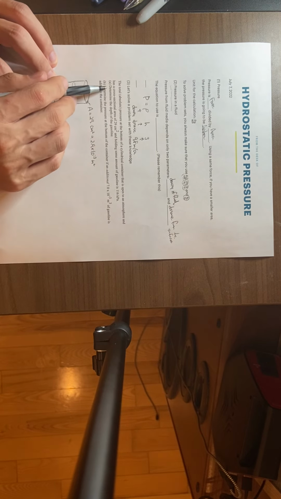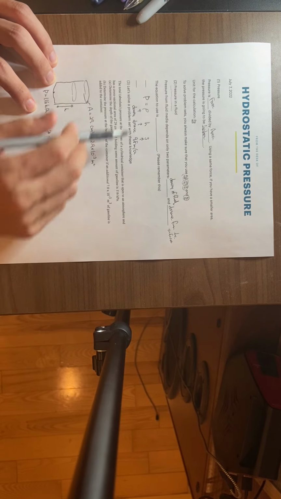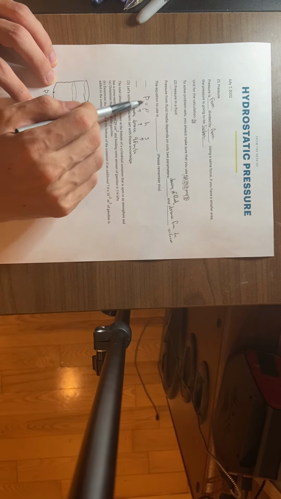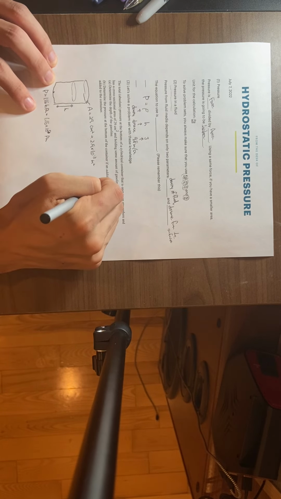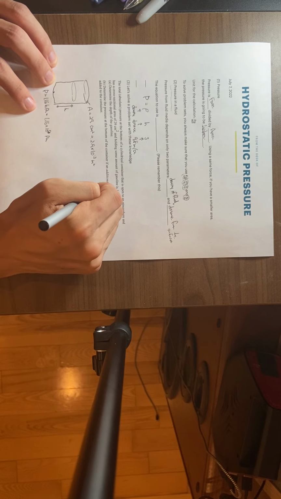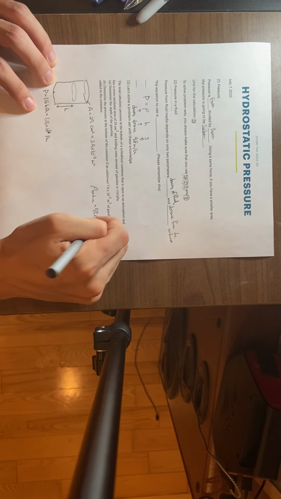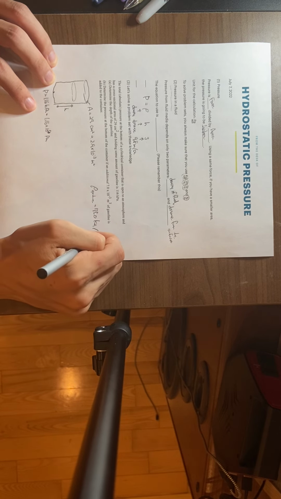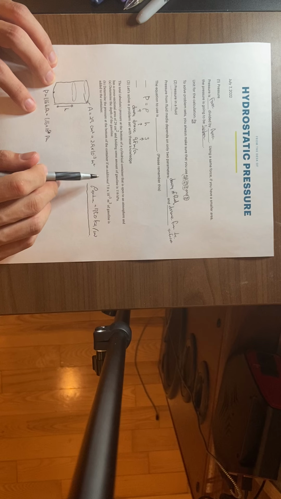Now we have to determine the depth of the gasoline. Of course you want to use this equation. You have to know the density of gasoline, and here we can use it: rho gasoline equals 750 kilogram per meter cubed. So using this density, let's solve this problem.